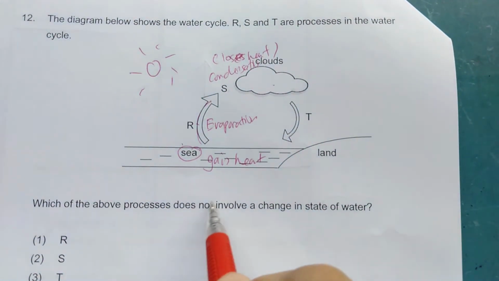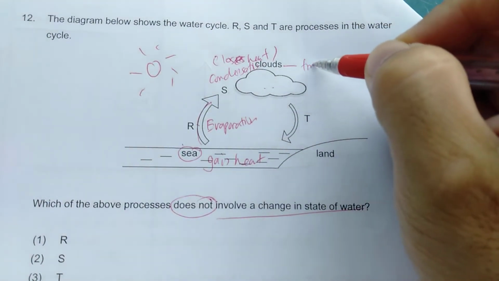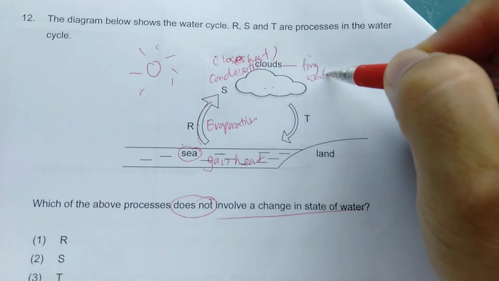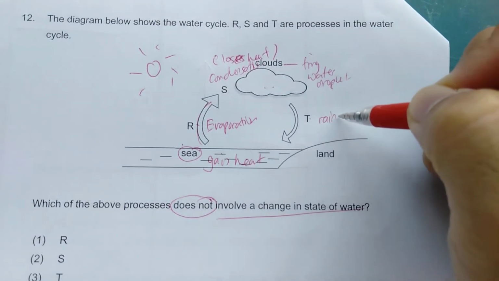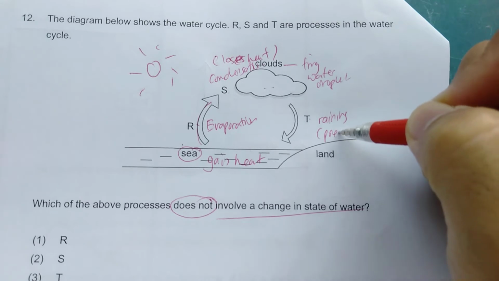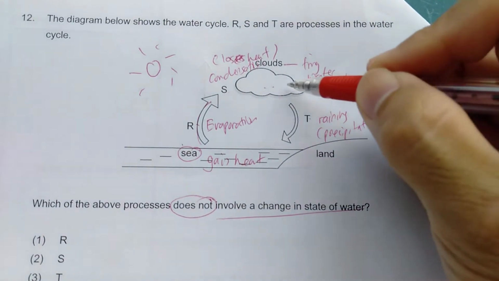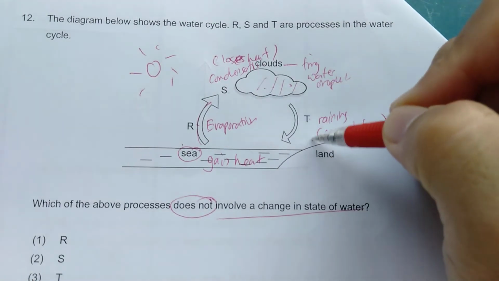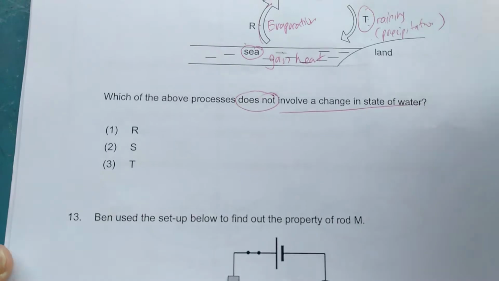So which one does not involve a change in state? Clouds are actually tiny water droplets. T is actually just raining. A big word is called precipitation, but I don't have to learn this word. So from water in the clouds to water in the rain, no change in state, water to water, same thing. So T is the answer.